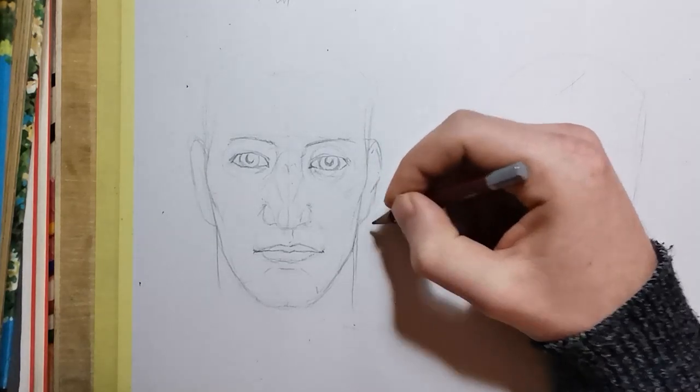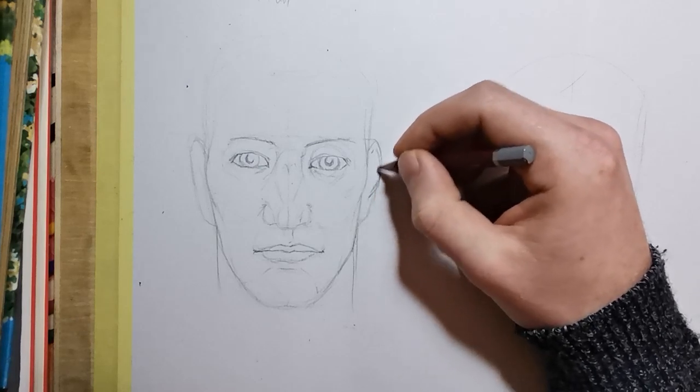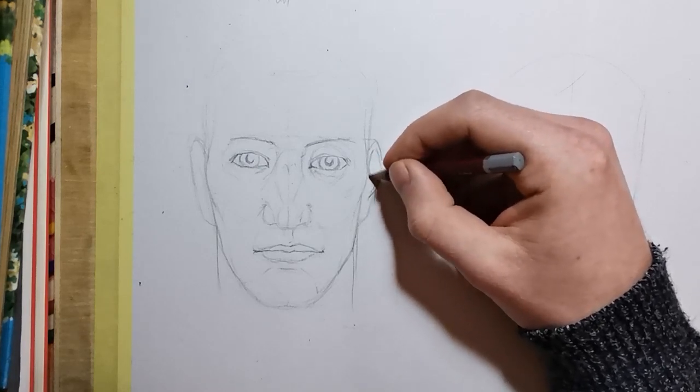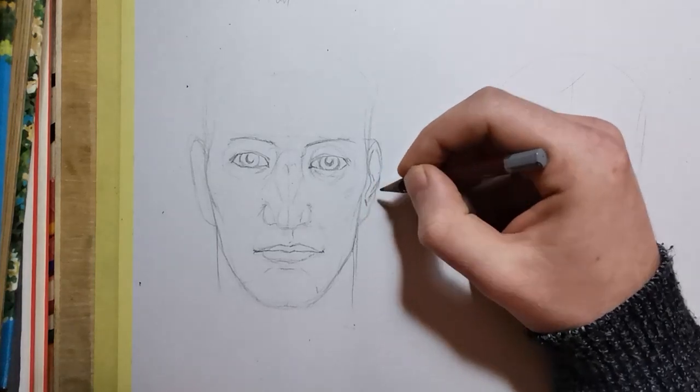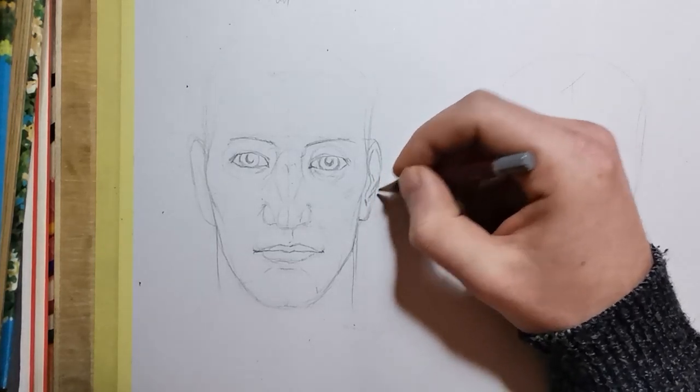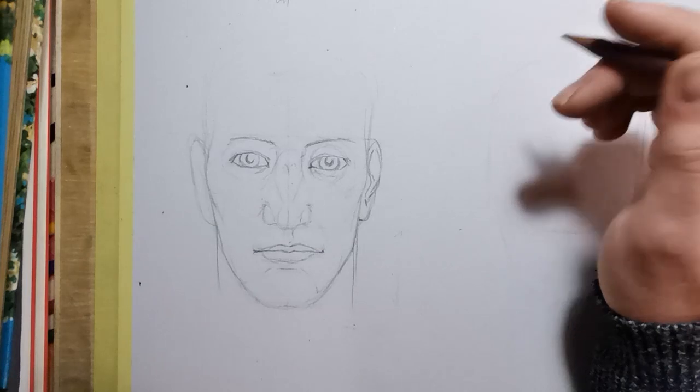As for the ears, drawing them from the front, it can be simple. I tend to leave them faded out because they're not my focal point. You'll see that I do that a little bit later.